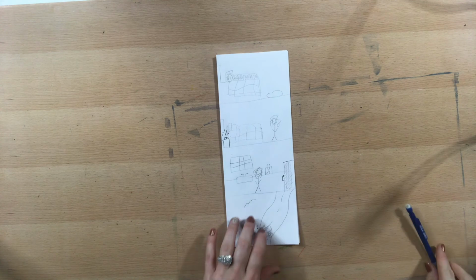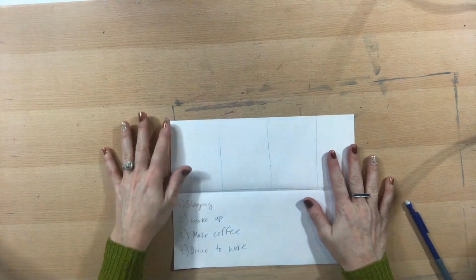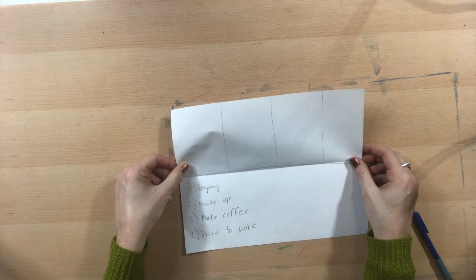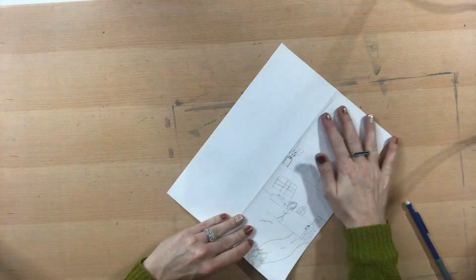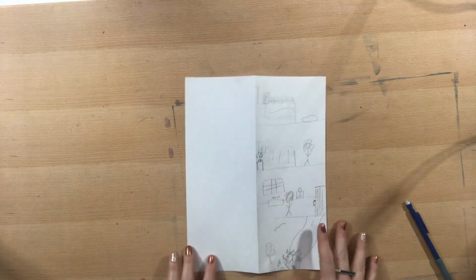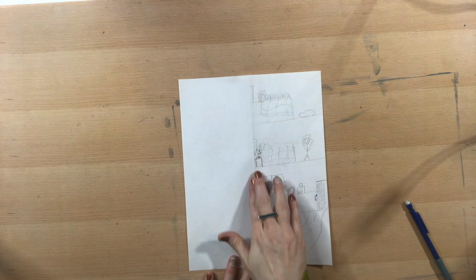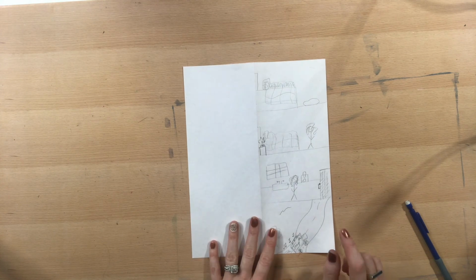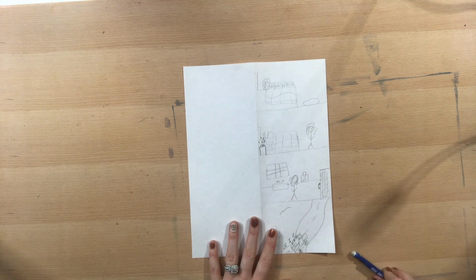So, all right, today I would like you to upload a picture of your brainstorming for your storyboard, and then we will finish this next week. Next week you will need crayons, colored pencils, whatever material you want to use to add detail and color to your storyboard, and then you'll obviously need another piece of paper and pencil.